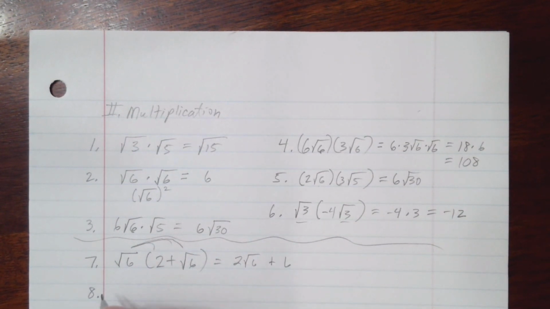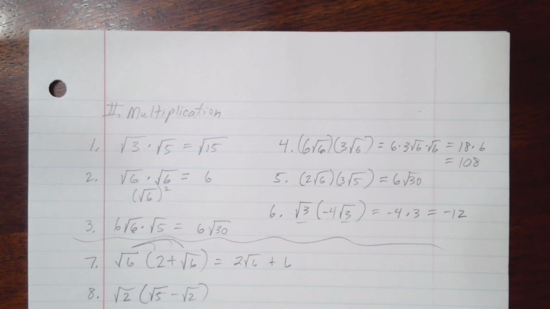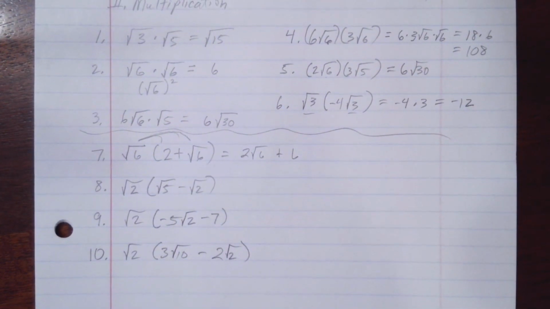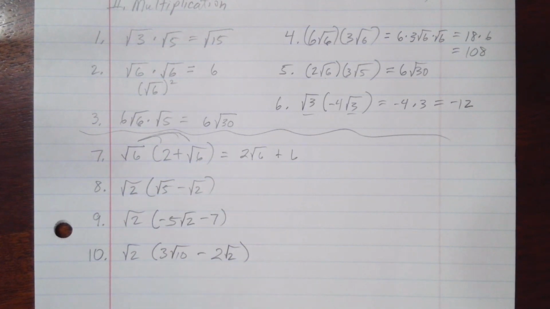All right, let's move on to number 8. Square root of 2 times the square root of 5 minus the square root of 2. Number 9, the square root of 2 times negative 5 square roots of 2 minus 7. And finally, number 10, the square root of 2 times 3 square roots of 10 minus 2 square roots of 2. All right, so see what you can do with those. Whoops, I'm sorry, I'm off the grid here. All right, let's see how you did.